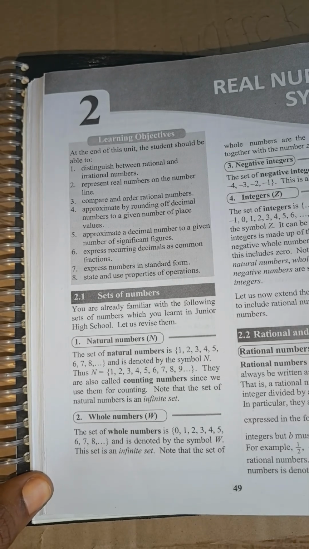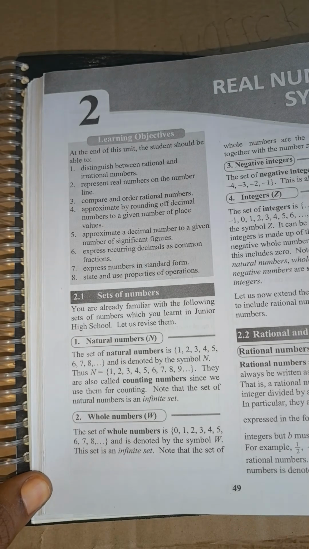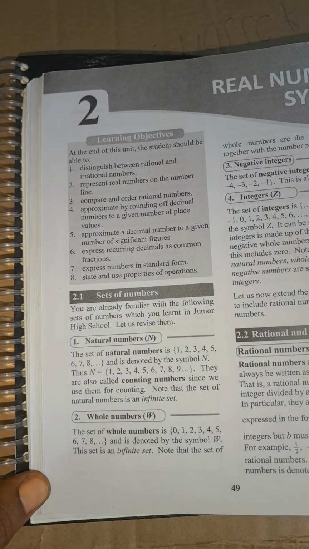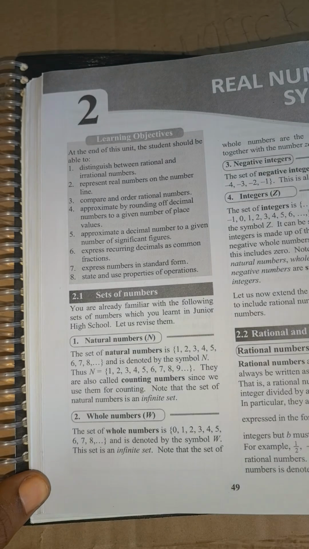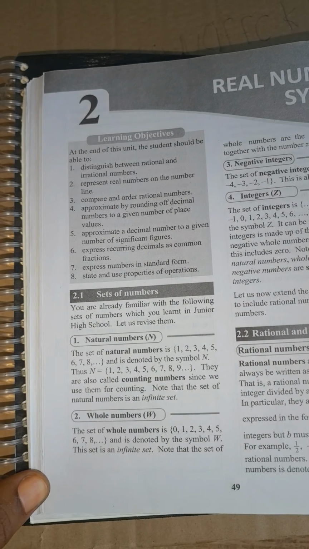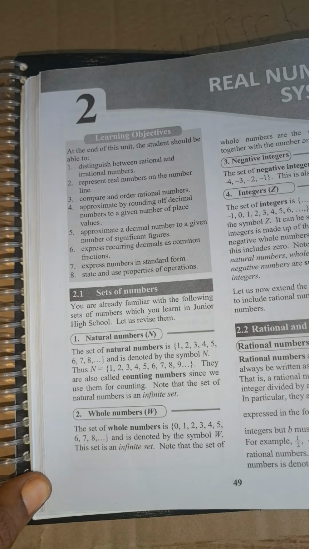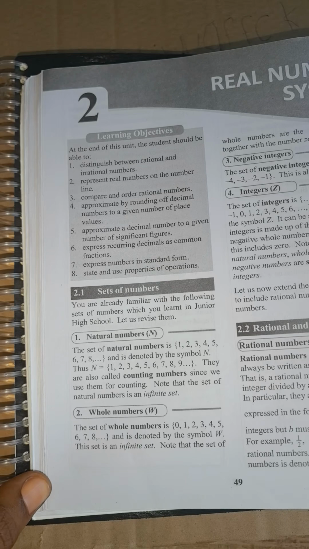Now, at the end of this unit, the students should be able to distinguish between rational and irrational numbers, represent real numbers on the number line, compare and order rational numbers, approximate by rounding off decimal numbers to a given number of place values, approximate a decimal number to a given number of significant figures, express recurring decimals as common fractions, express numbers in standard form, and also state and use properties of operations.